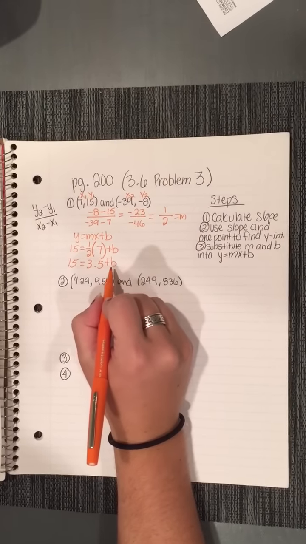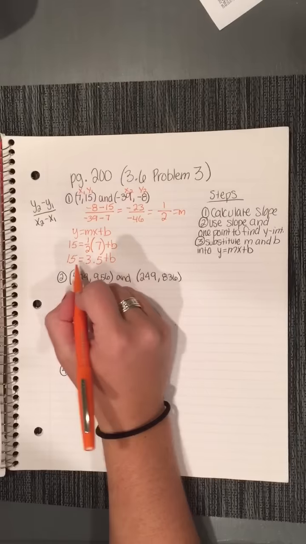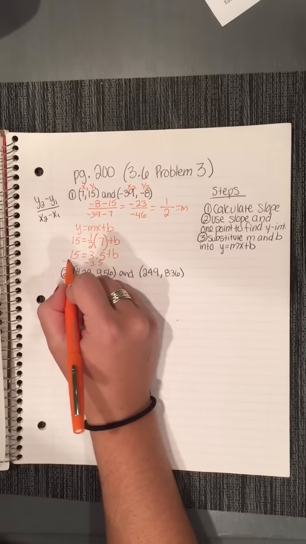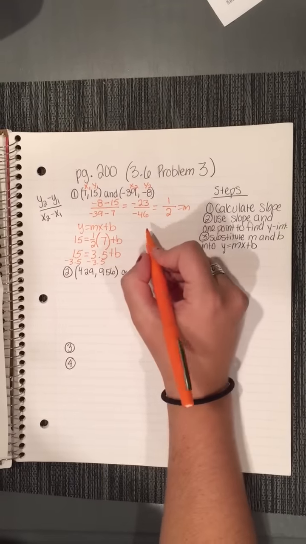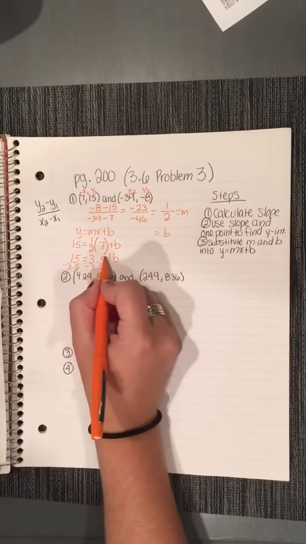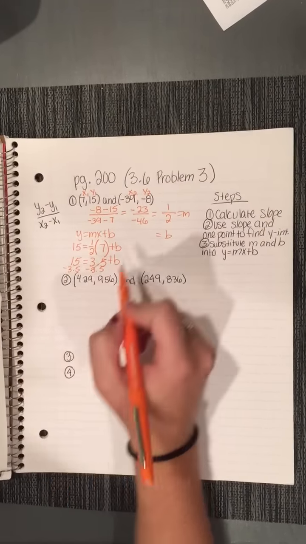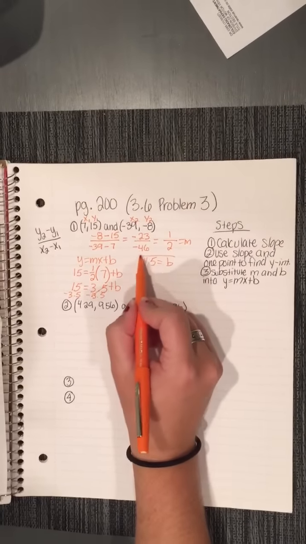Next, I want to get my b alone. So I have to subtract 3.5 from both sides of my equation. What I do to one side of my equation, I have to do to the other. I'm going to bring it up here because I ran out of room. So on this side of my equal sign, now all I have is a b because these cancel. And then I'm going to do 15 minus 3.5, which gives me 11.5. So now I have my b.